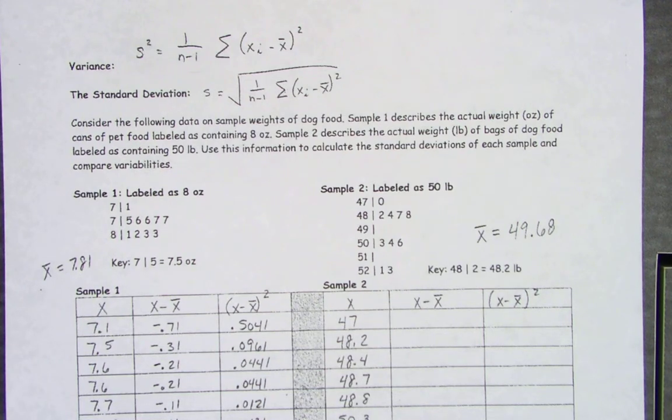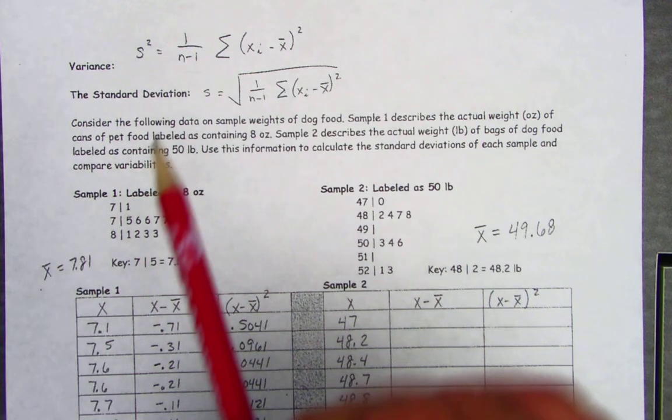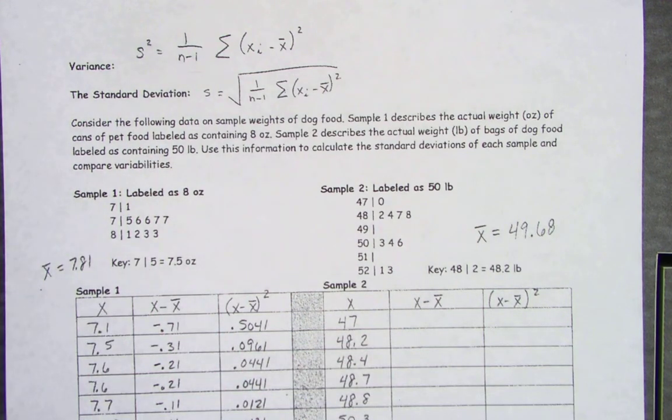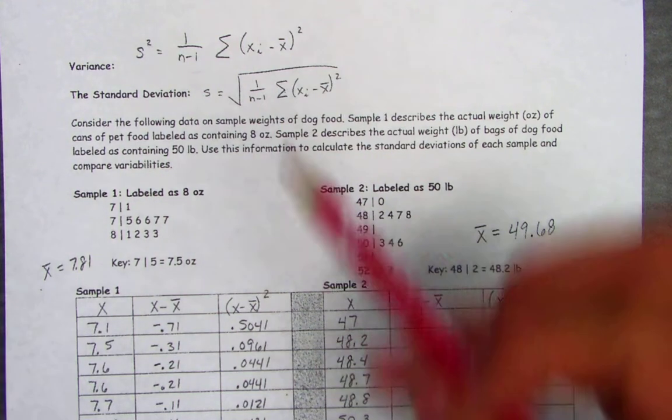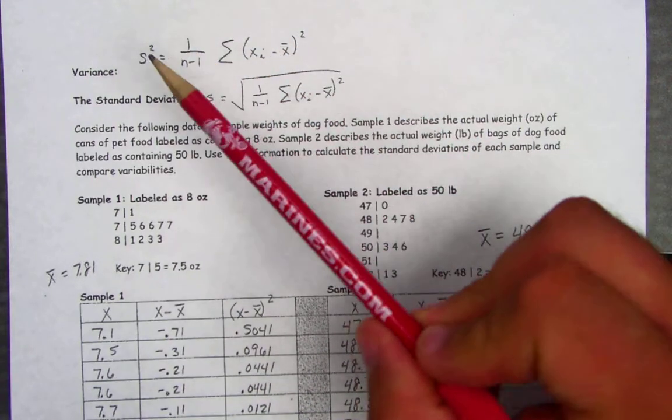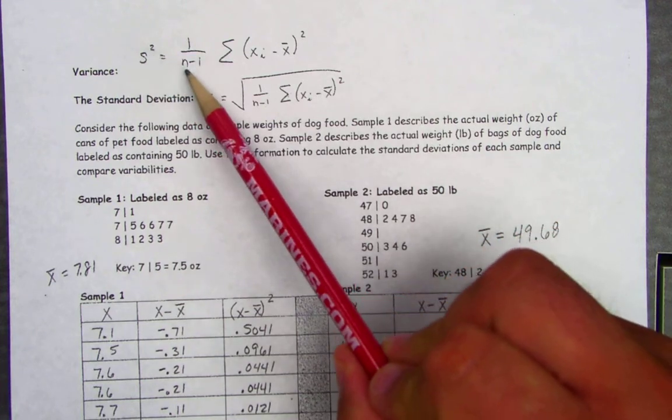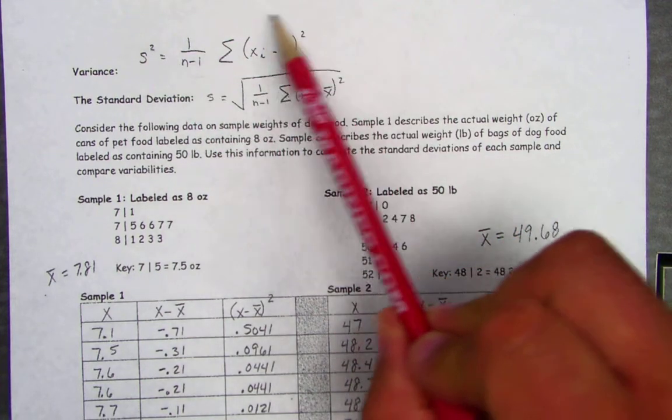Okay, so for this page, page 8, bear with me here. This is kind of complicated, but it's not going to be as complicated as the rest of the year. We're going to talk about the bare bones of what a variance and standard deviation are. These are measures of spread. So the variance, represented by s squared, is equal to this expression.